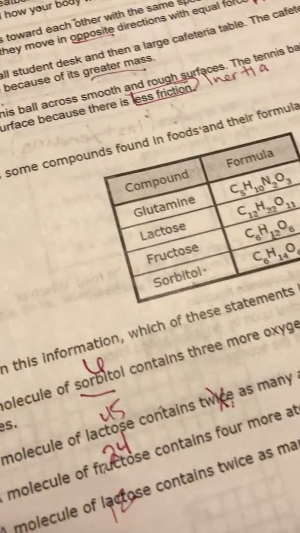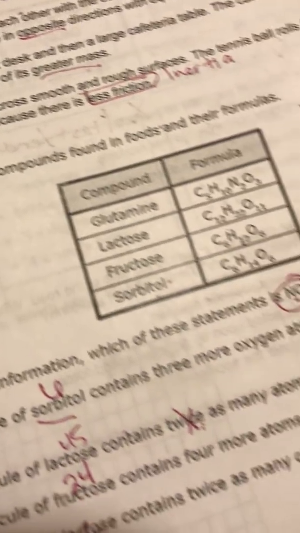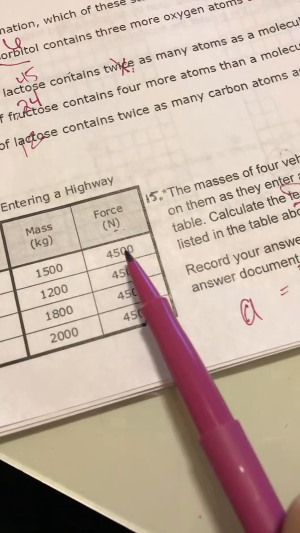Force divided by mass. 4,500 divided by 1,500 should give me 3.